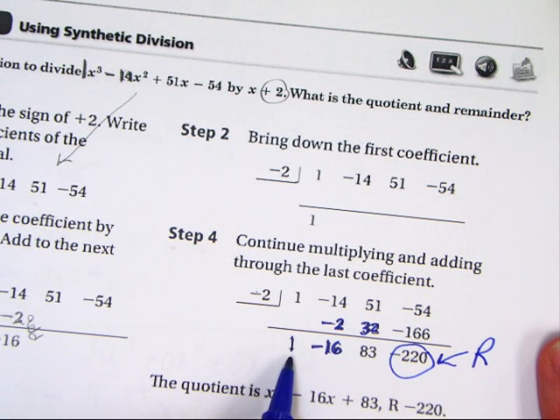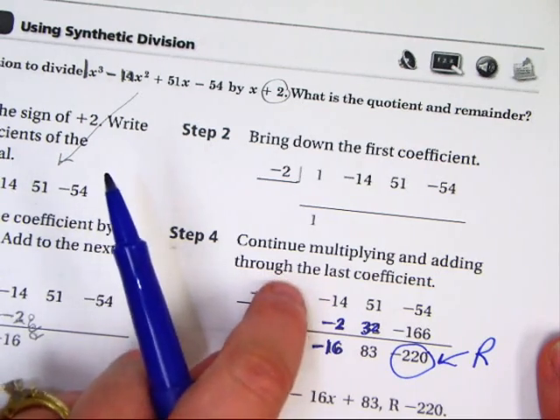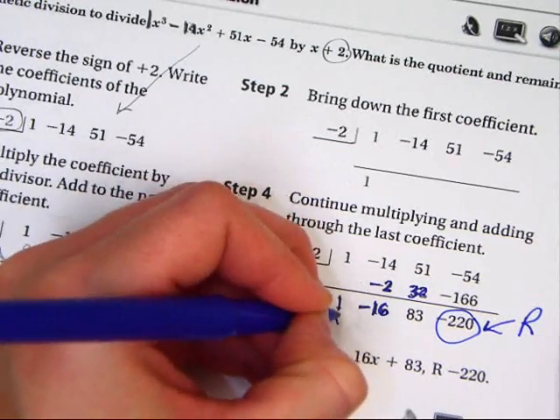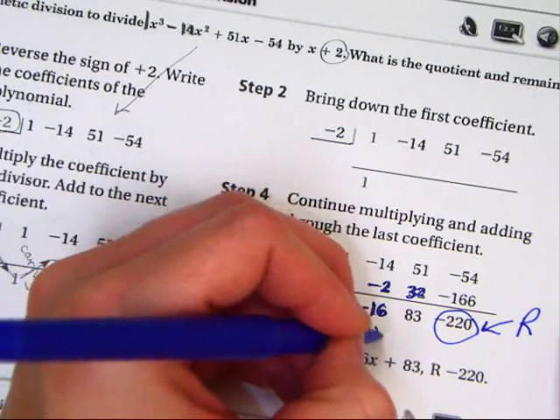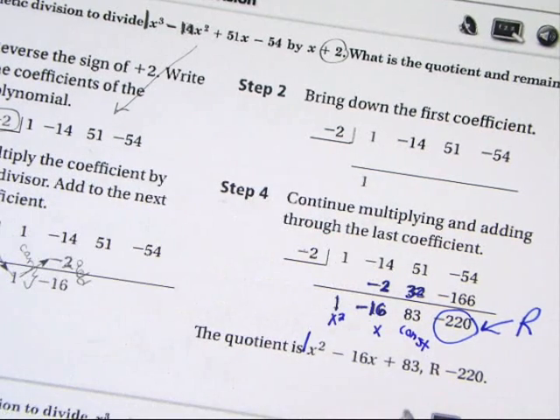This is always 1 less than what it used to be. So this used to be an x cubed, right? Up here it was an x cubed. Now it's an x squared. This one goes with the x squared. This one goes with the x. This one's your constant. And that one is your remainder.